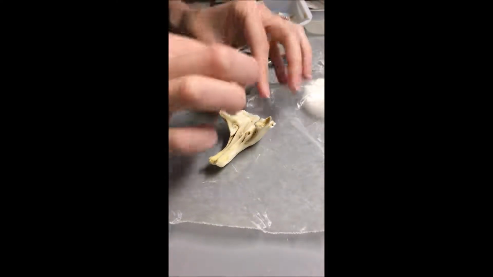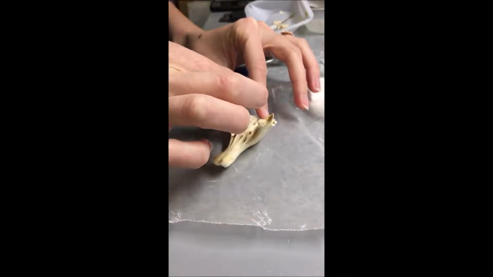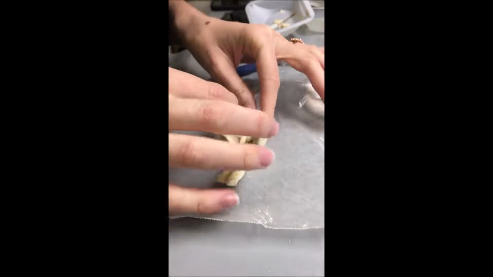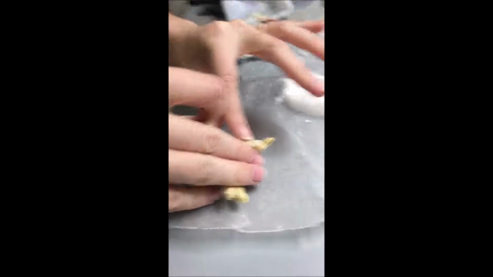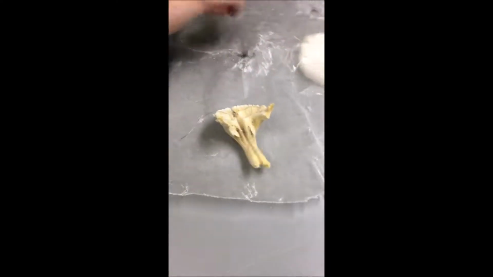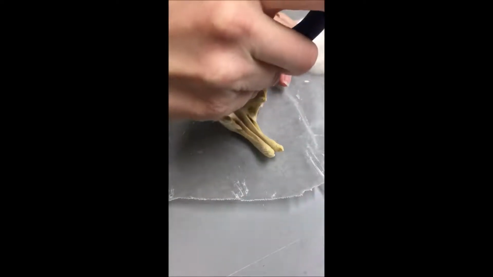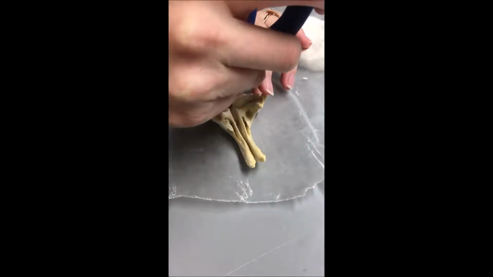Alright, so we're just going to thread it through. It needs a little extra support. I'm going to put the wire in now, but I'm just going to do it really gently so we can keep adjusting angles, but get a little more support.